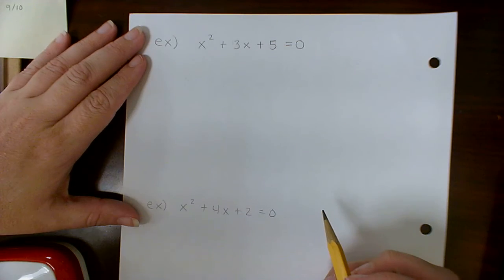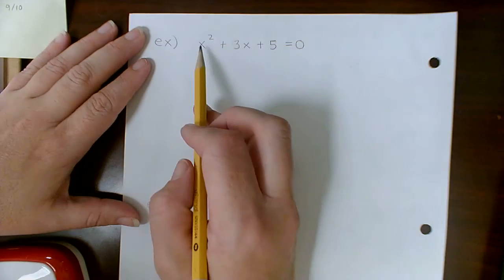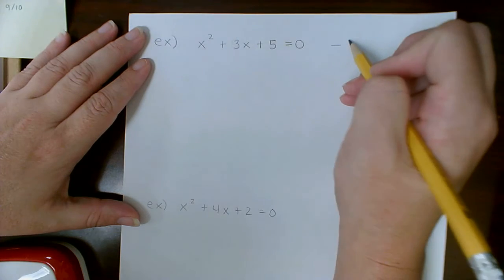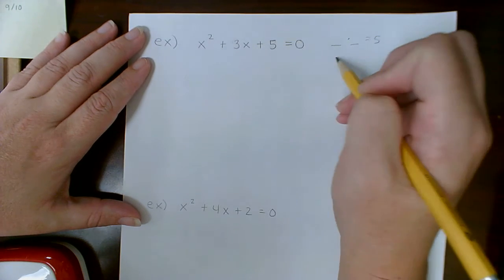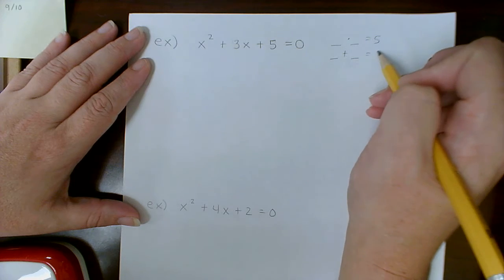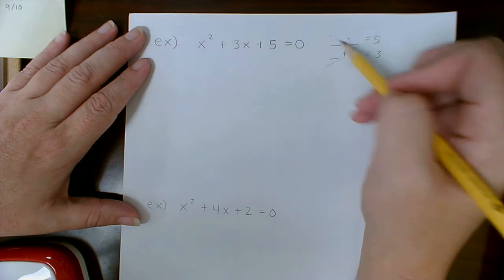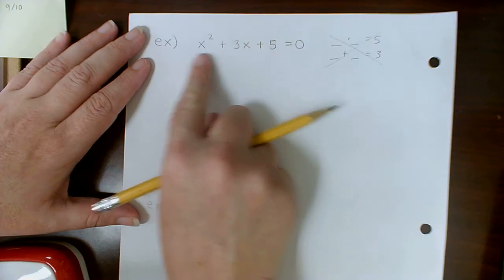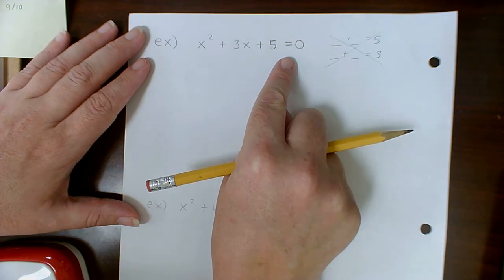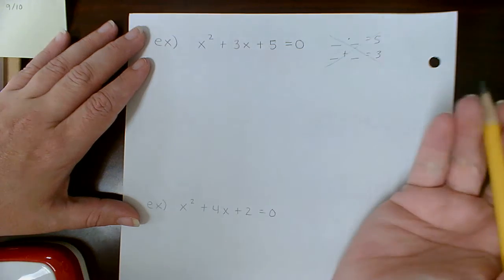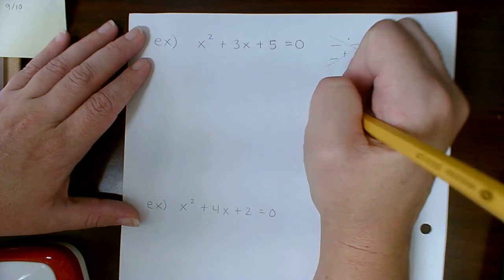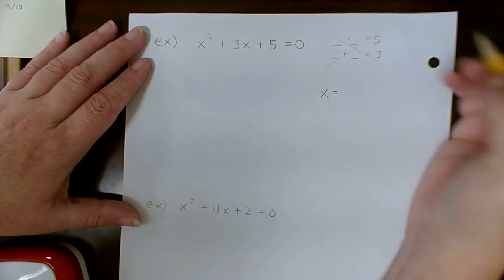So what happens when factoring is not an option? If you look at this, you could attempt to factor what times what equals 5 that will also add to be 3. And you can play around with it all day, but that's not going to happen. So we still need to get a solution. How do we do it if factoring is not an option? You may recall from Math 2 that we learned this thing called the quadratic formula.